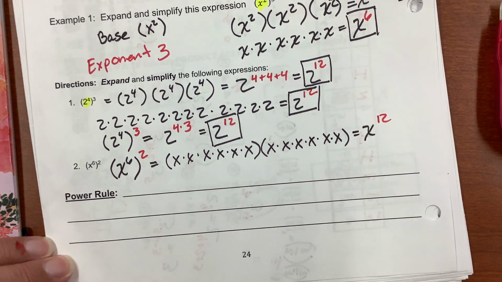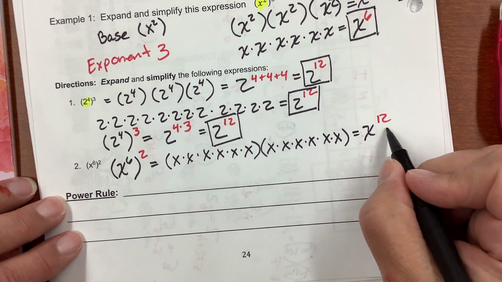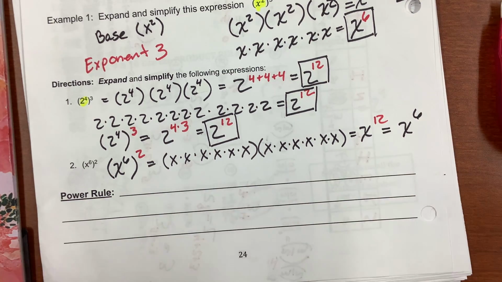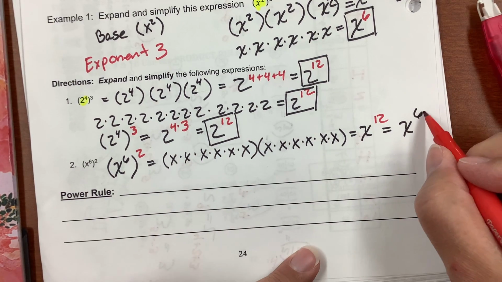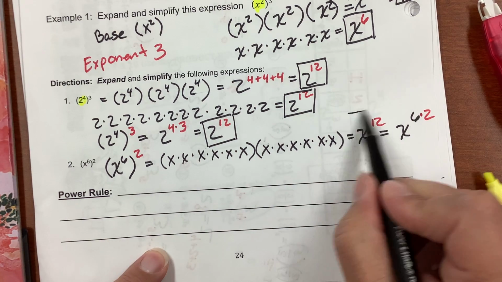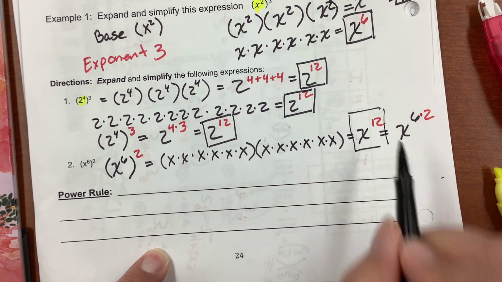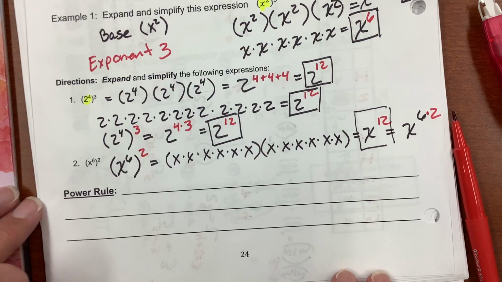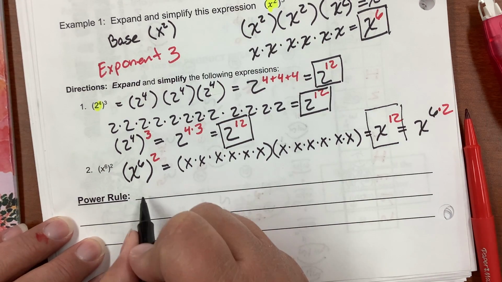Or I could just do that shortcut and multiply x to the 6 times 2. And I still get x to the 12th power. I love that shortcut, and that is the power rule. So, power rule, when you have one base raised to 2 powers, okay, so here's how it works.